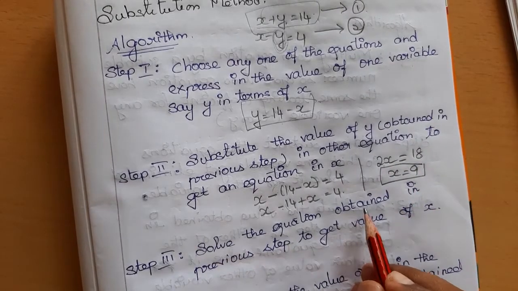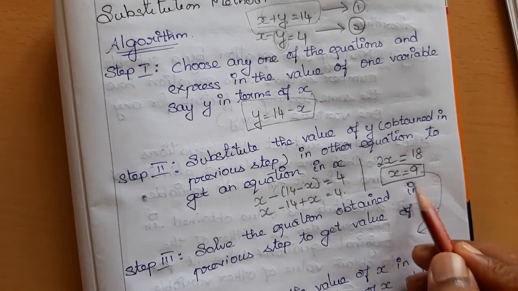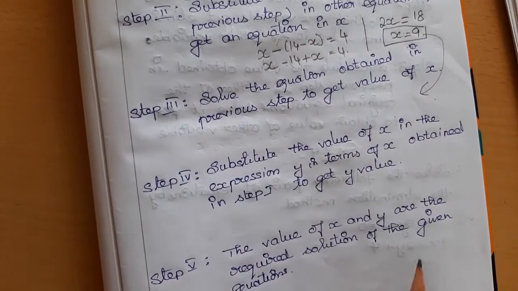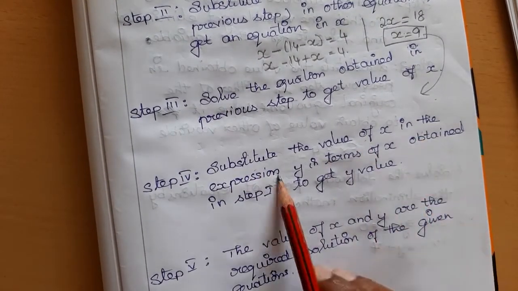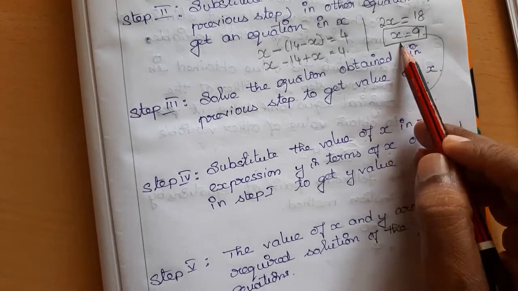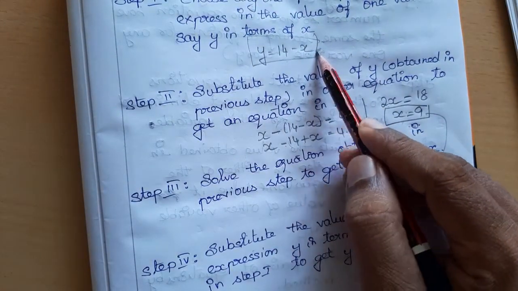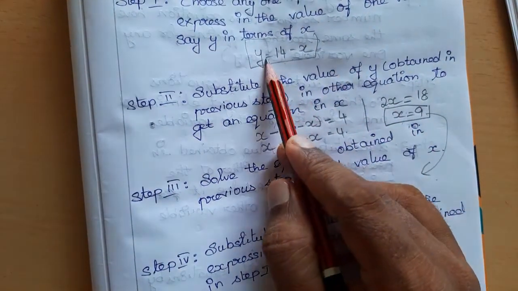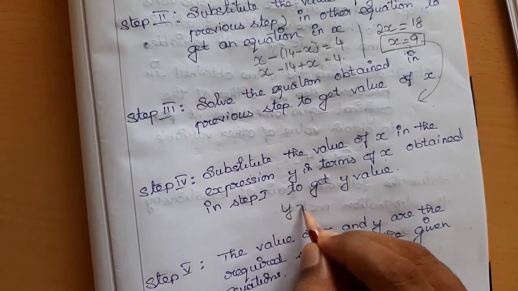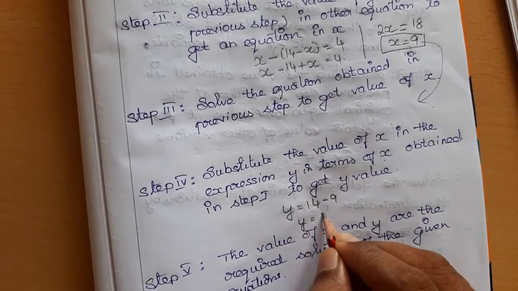Now solve the equation. We have done this here. Solve this equation to get the value of x, that is 9. Now substitute the value of x in the expression of y in terms of x. Substitute here the value of x, and you will obtain the y value, right? x is equal to 9. Substitute here. It will become y is equal to 14 minus 9. That is y is equal to 5.